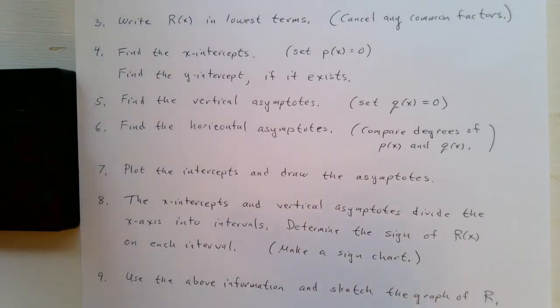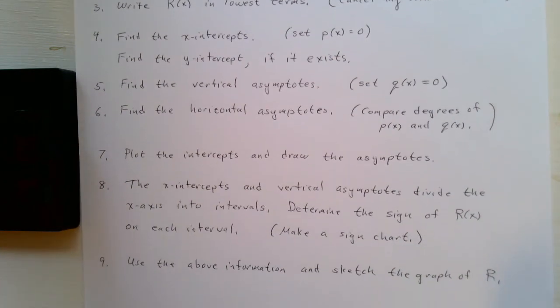What you could do is take these points, which will divide the x-axis into intervals, and then pick a number in each interval, plug that into the function, and see if it's positive or negative. Okay, that's one way to do it. Another way is to make a sign chart using the factors, which we'll do a little later. And then we put everything together and we sketch the graph.